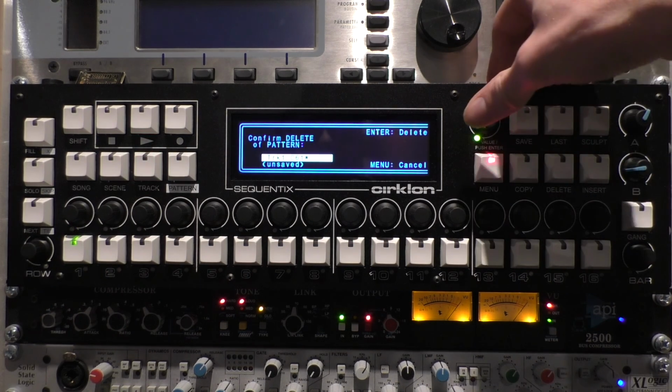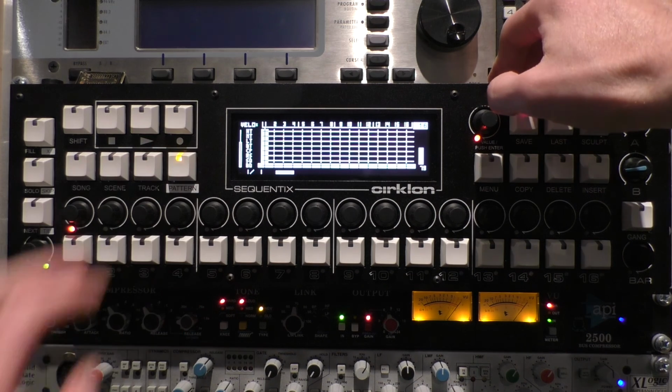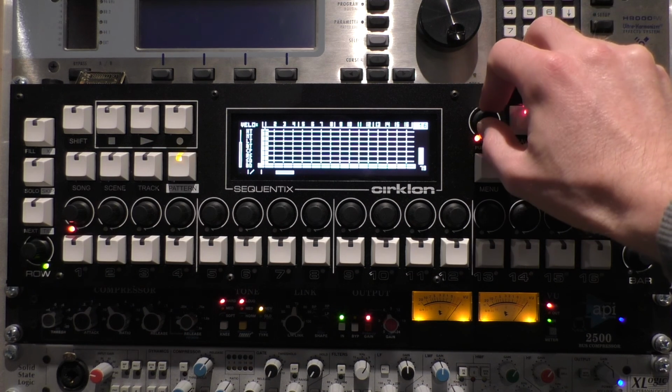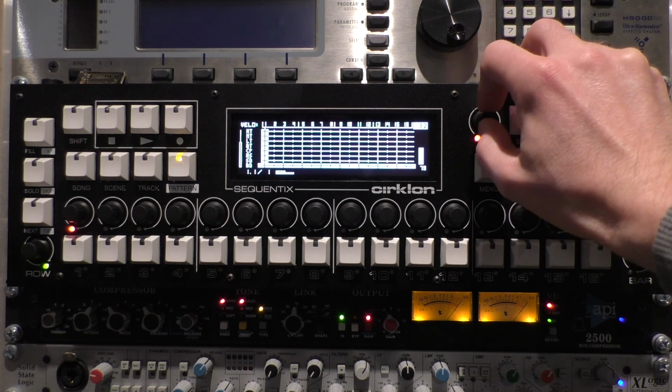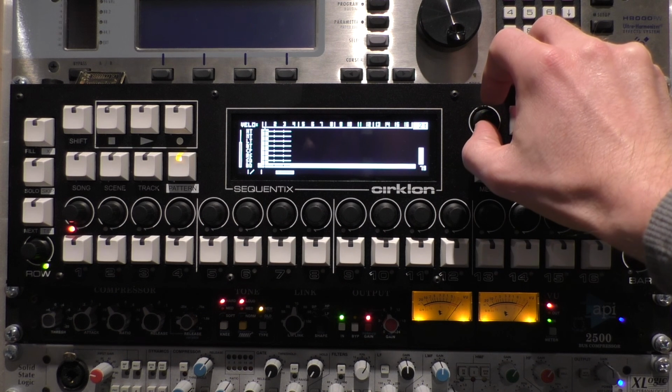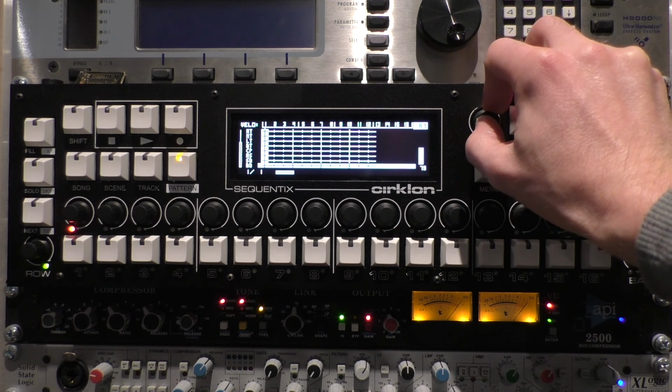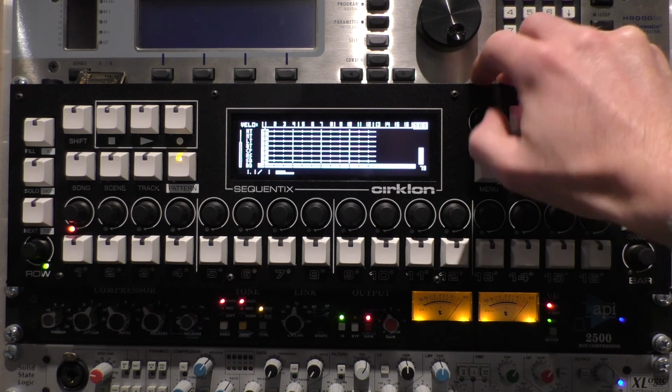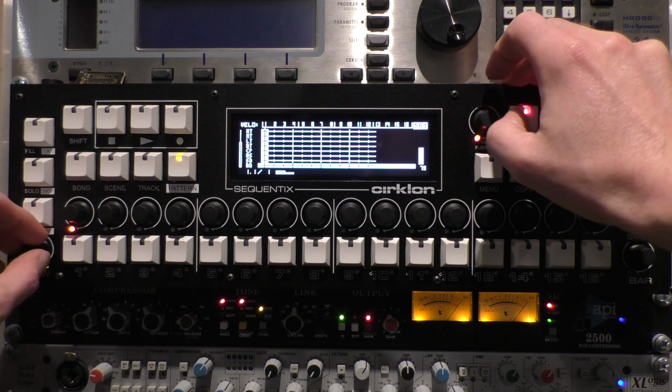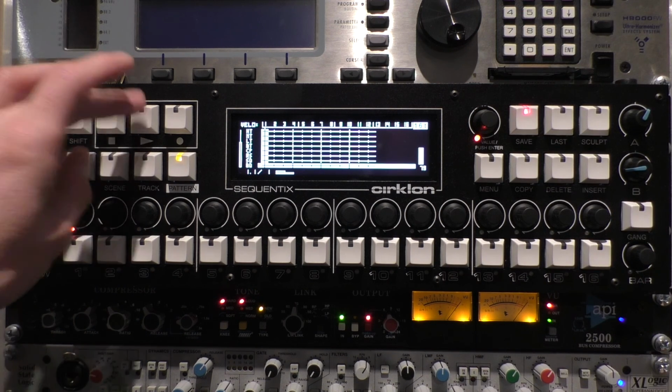Let's delete this pattern and create a new one, because I also want to show you the triplets. So if we change this value, we go to 32, go to 64, but then we go to triplets. So 2, 4, 8, 16. So now we want to press play.